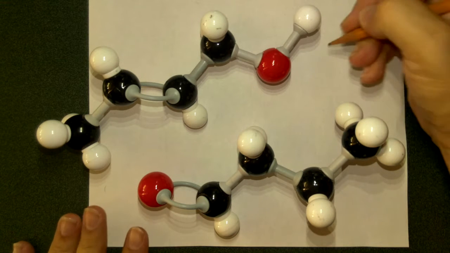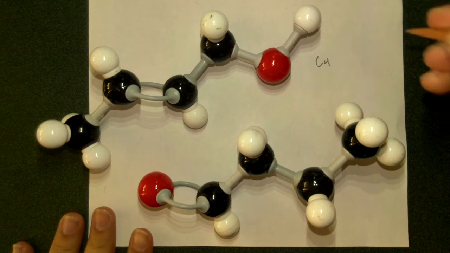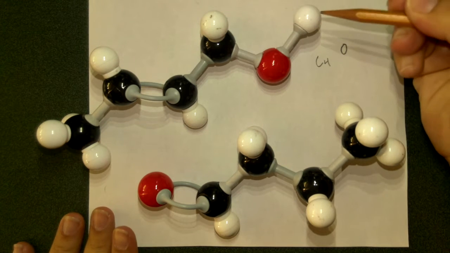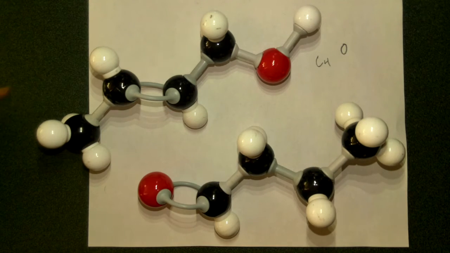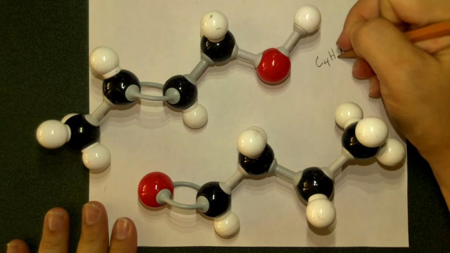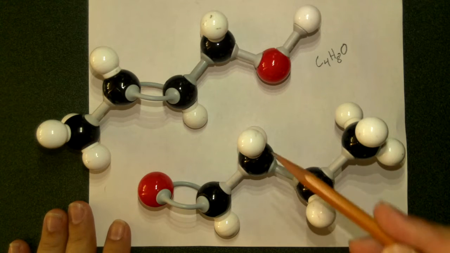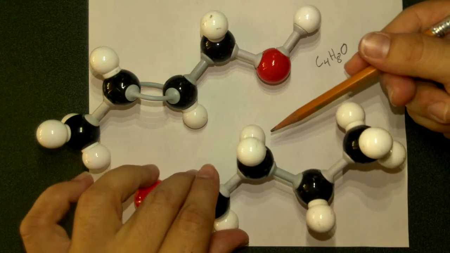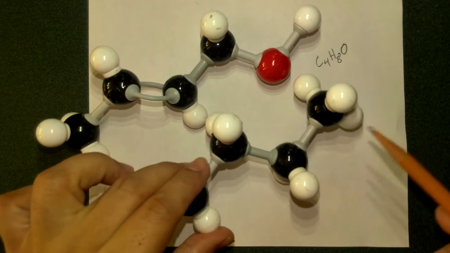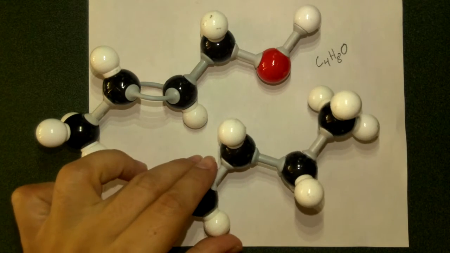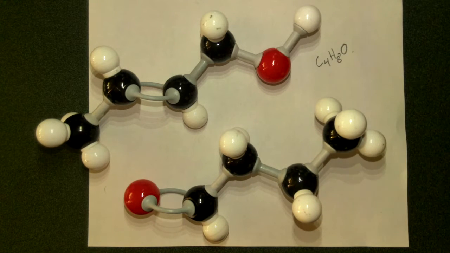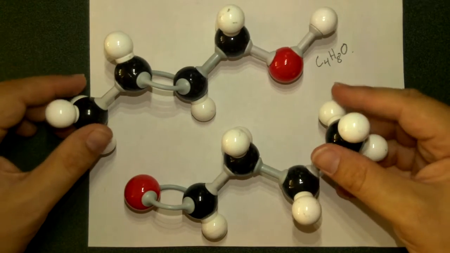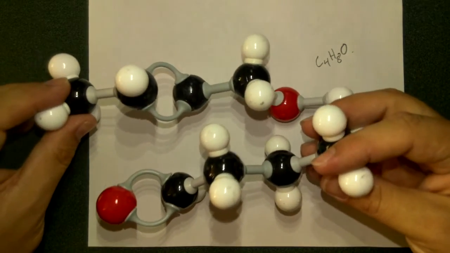4 carbons, 1 oxygen, and 1, 2, 3, 4, 5, 6, 7, 8 hydrogens. Also on this one, 1, 2, 3, 4, 5, 6, 7, 8 hydrogens. So there's 8 hydrogens in both of them, 4 carbons, and 1 oxygen. They are structural isomers since they share the same molecular formula, but they have different connectivity.